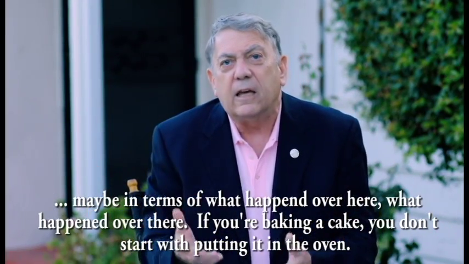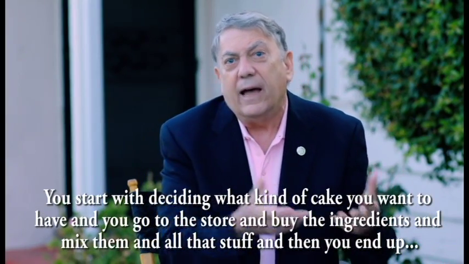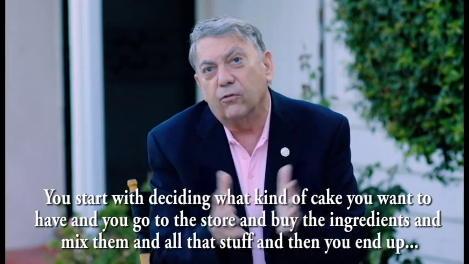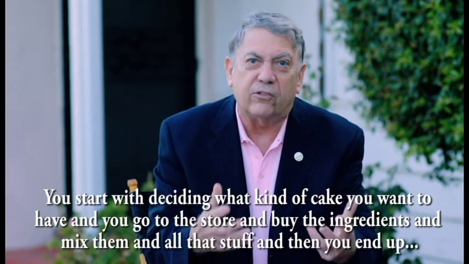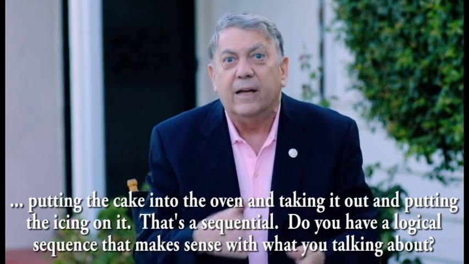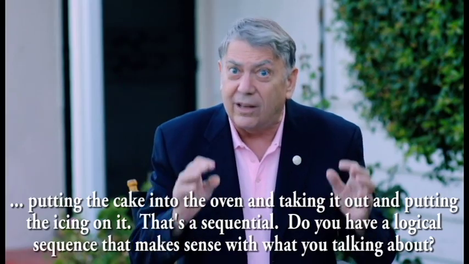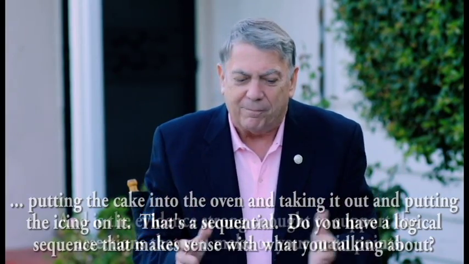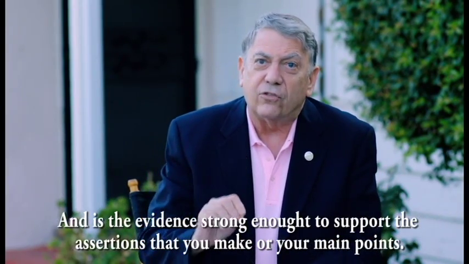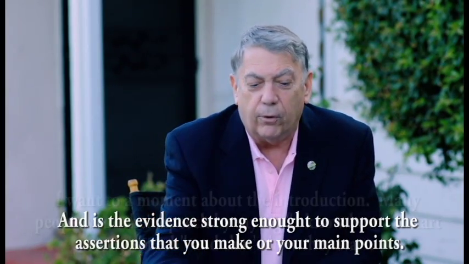If you're baking a cake, you don't start with putting it in the oven. You start with deciding what kind of cake you want to have, and you go to the store and buy the ingredients and you mix them and all that stuff. And then you end up putting the cake in the oven and taking it out and putting the icing on. That's sequential. So do you have a logical sequence that makes sense with what you're talking about? And is the evidence strong enough to support the assertions that you make or your main points?